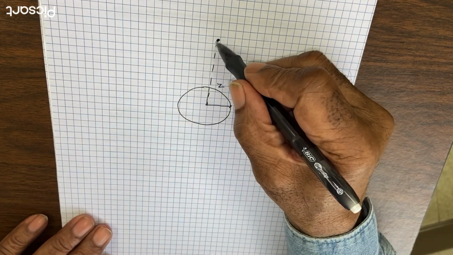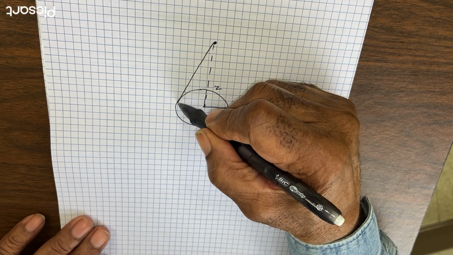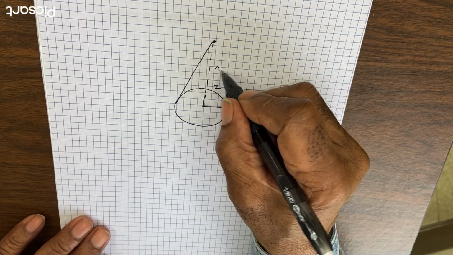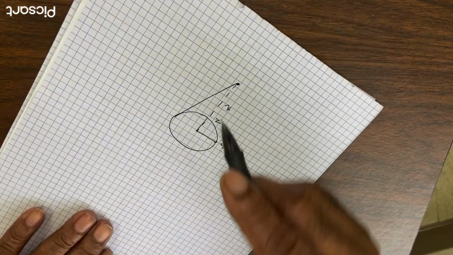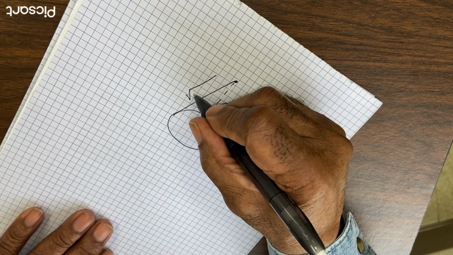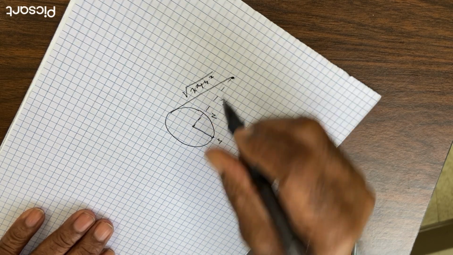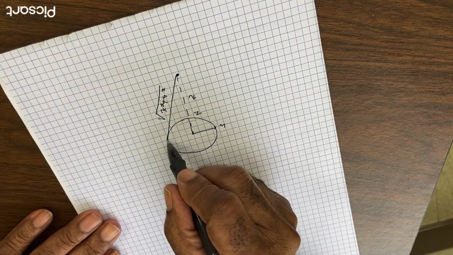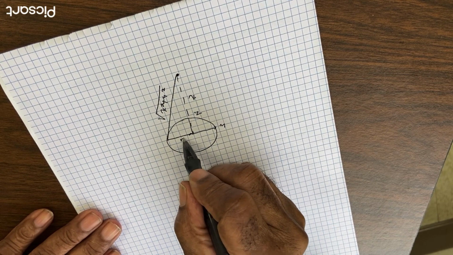And from this to the ring, this distance is x. So this distance here would be the square root of x squared plus y squared. And the distance from here to the center is r.